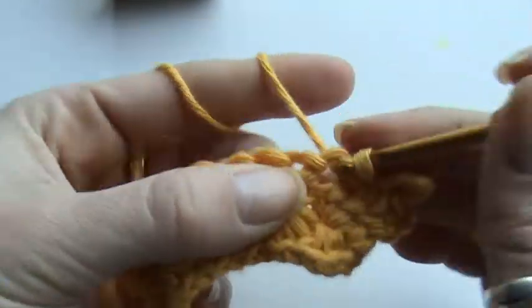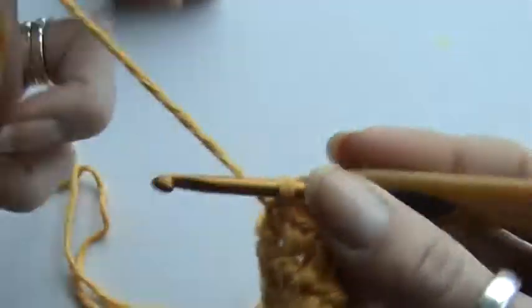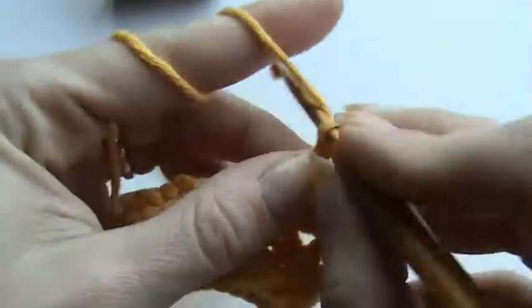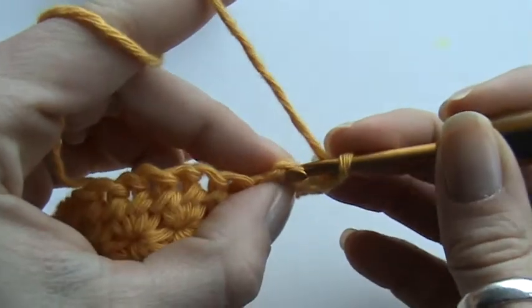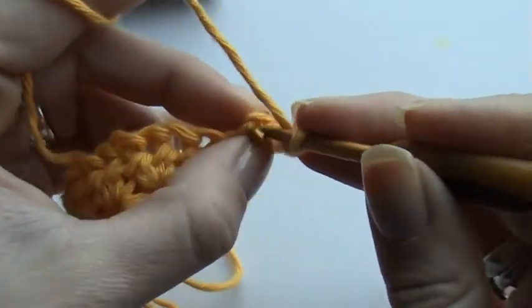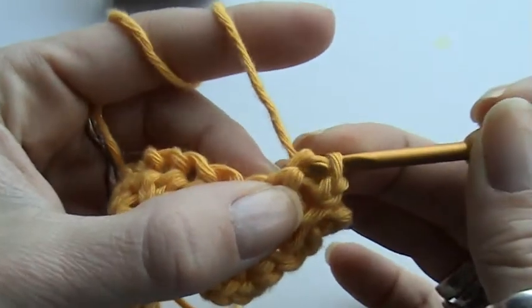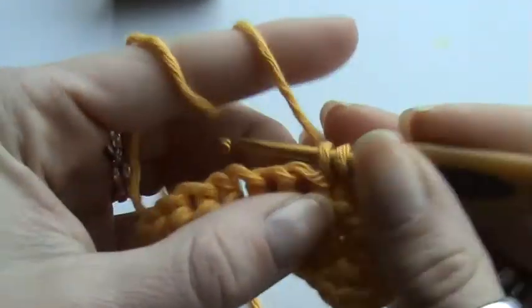And this you can do along the whole edge of your project. So single crochet, chain 3, 1, 2, 3, on the back, in the bottom loop, make a slip stitch, and single crochet in the next.